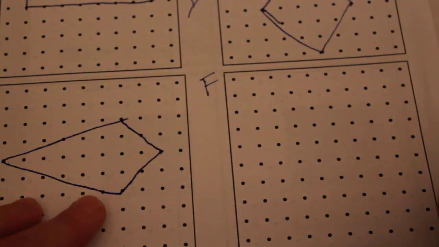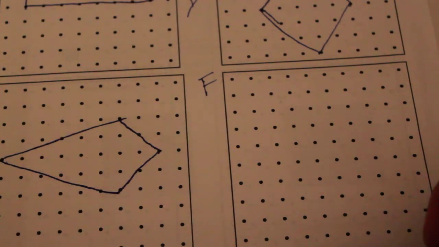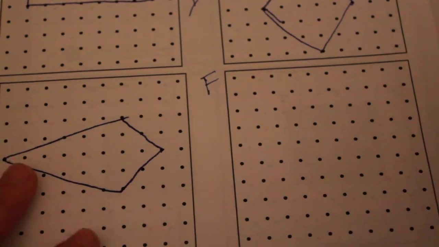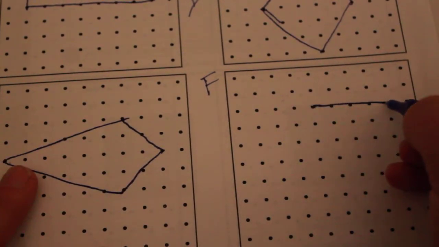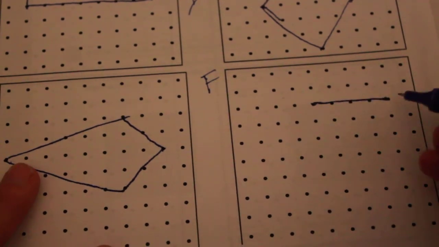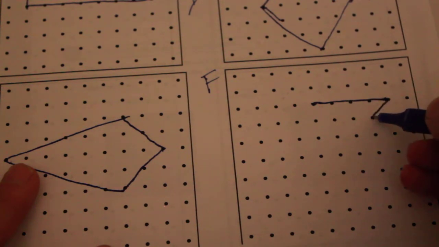F, the last one, says form a quadrilateral with congruent and parallel opposite sides that is not a rectangle. So I'm going to do 4 across the top. Which means I'm going to go on a slant for 4.